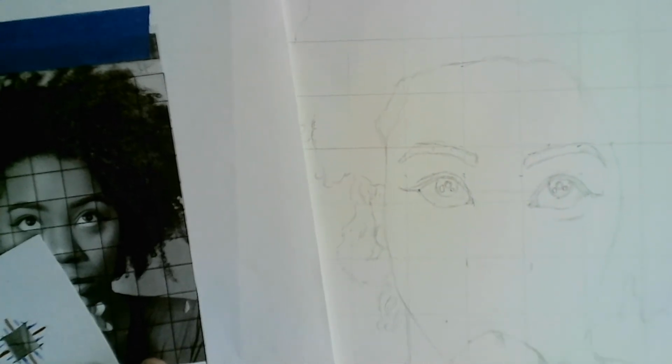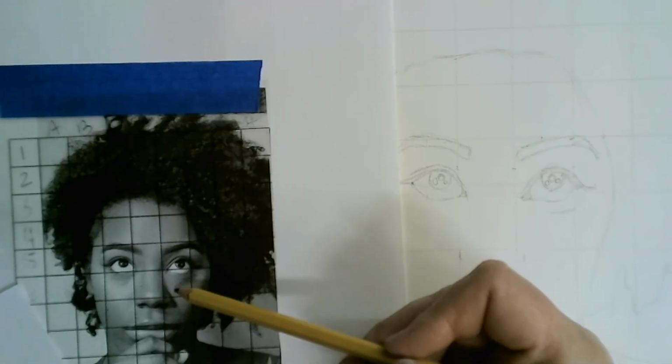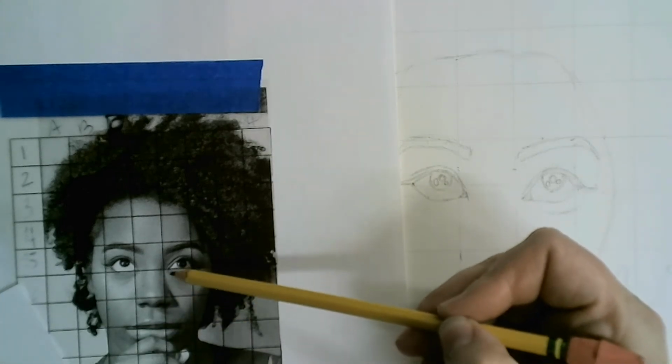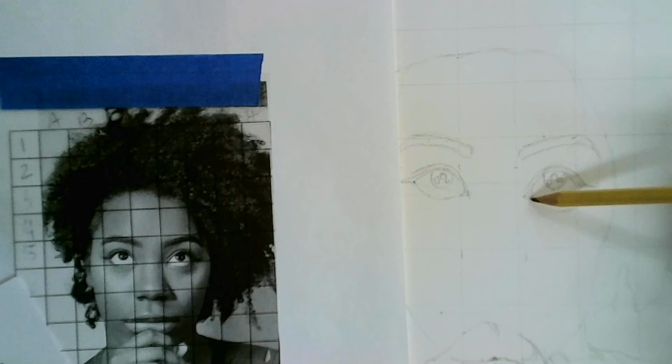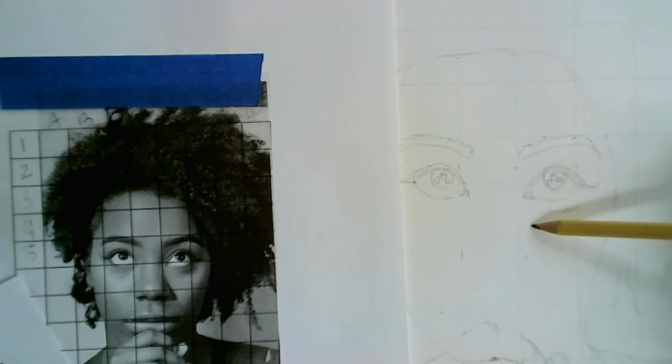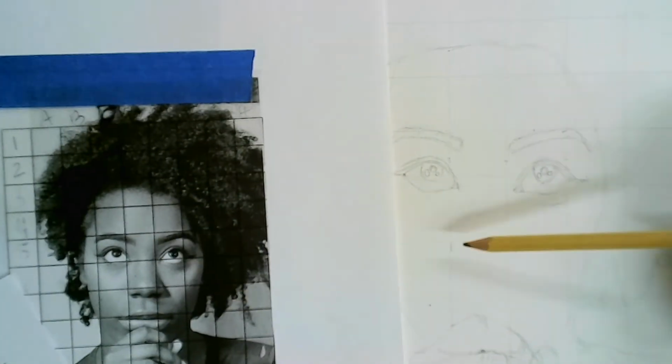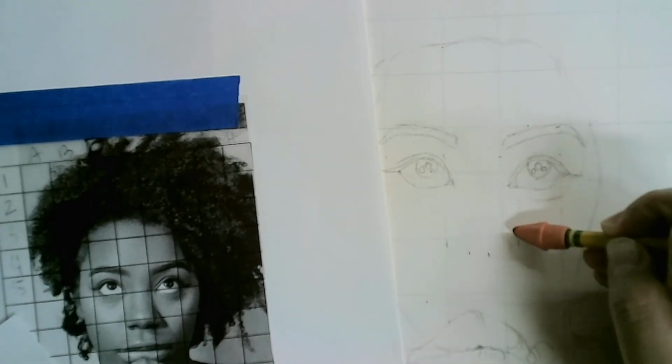So I did her other eye. Okay, so I'm looking at this side of the nostril. What does it line up with? Like the curve of the white of the eyeball, so here. So I need to bring that down a little bit lower, or a little bit wider. Okay, this one, same. Okay, that mark is correct. Now I'm going to erase that guideline.